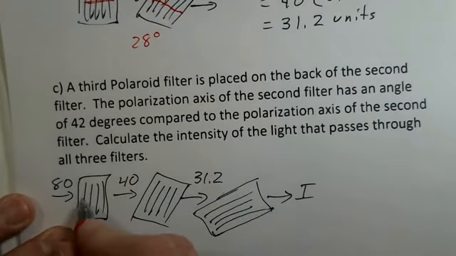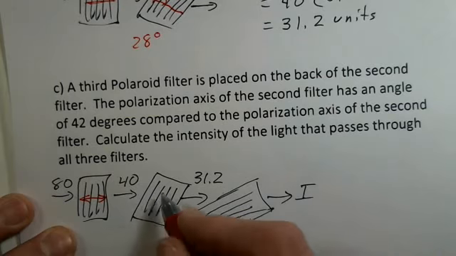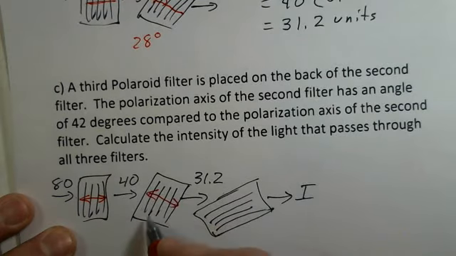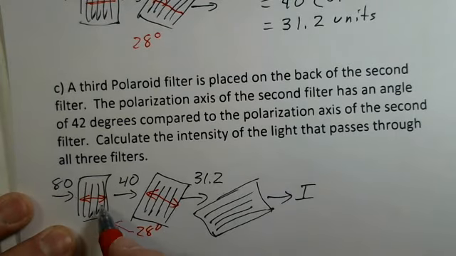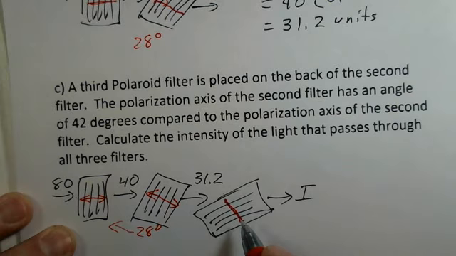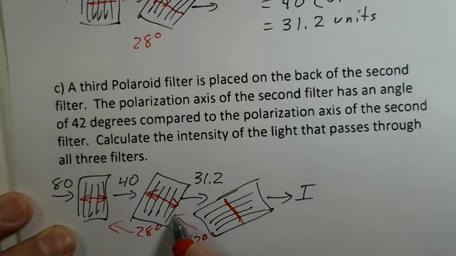And again, I'll put on the polarization axes. This is a rotation of 28 degrees with respect to the first Polaroid. Here's a rotation axis here, and what it should be is 42 degrees rotated compared to this middle Polaroid. How much intensity do I have coming out?